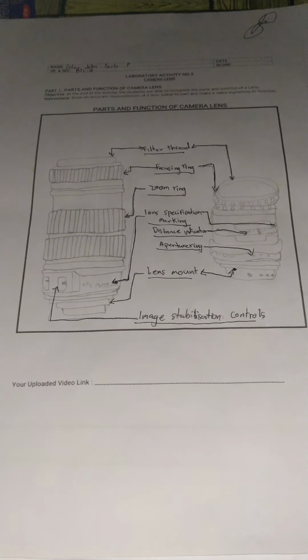And the next one is the lens mount. A standard or proprietary interface used by camera and lens manufacturers to ensure a secure and accurate means for attaching a lens to a camera body.